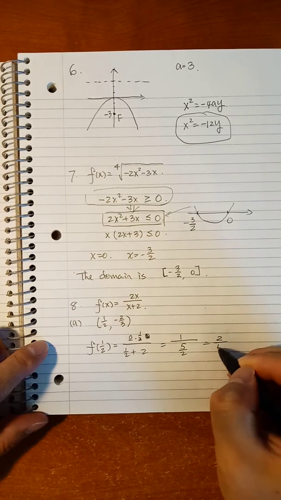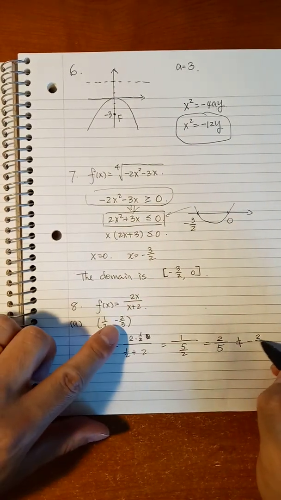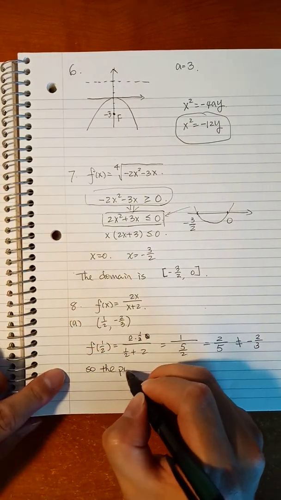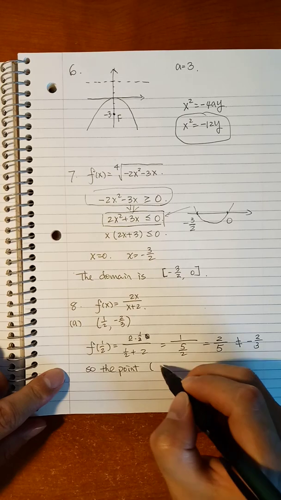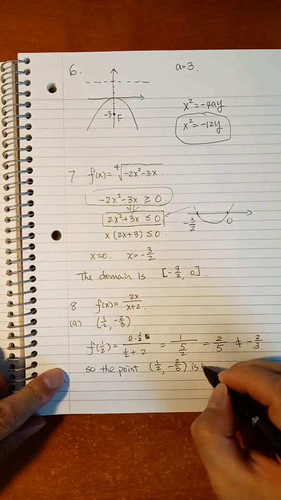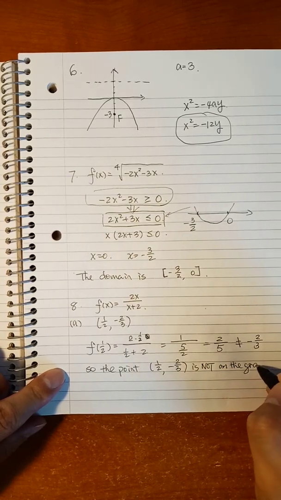So it's 2 over 5. This number is not equal to negative 2/3. So the point 1/2, negative 2/3 is not on the graph.